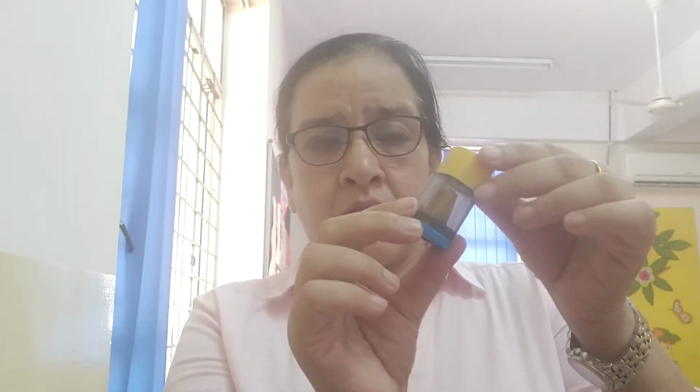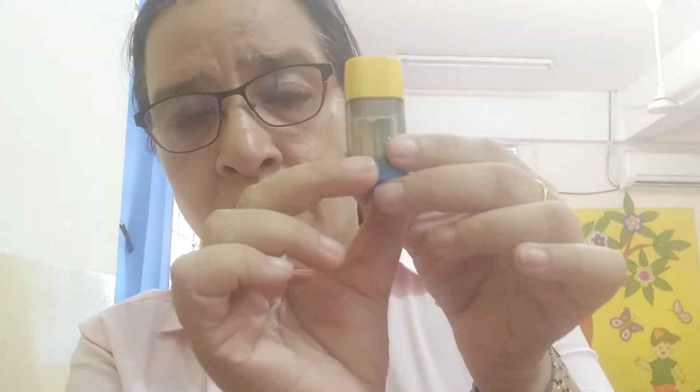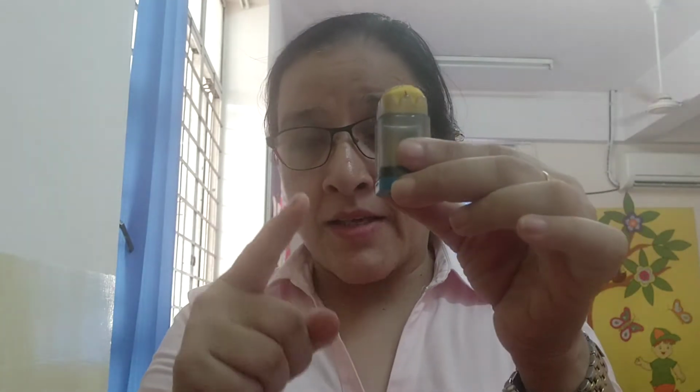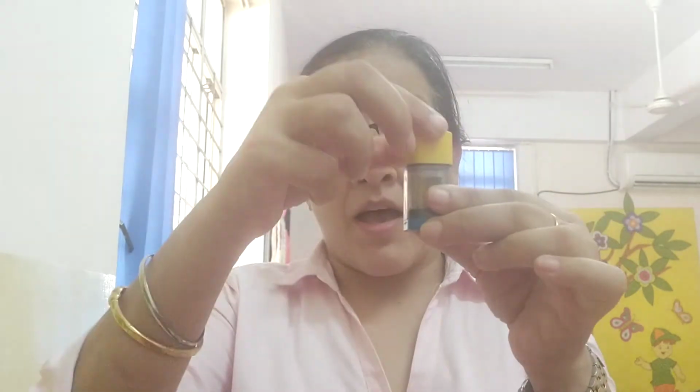What is the thing made of? If you look carefully, it is made up of plastic. There is one sharpener inside it, and there is an eraser also. So we can say it has one sharpener and one eraser inside. What is it used for? It is used for sharpening pencils, and the eraser is used to erase pencil work.